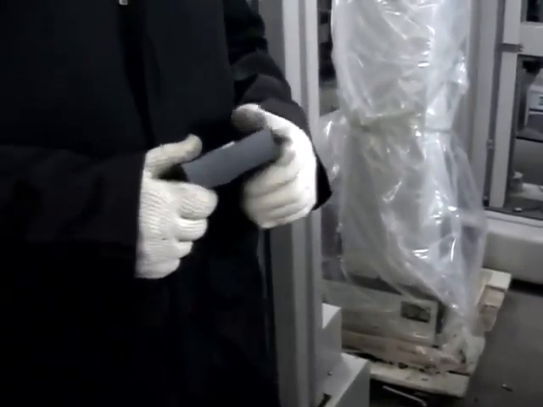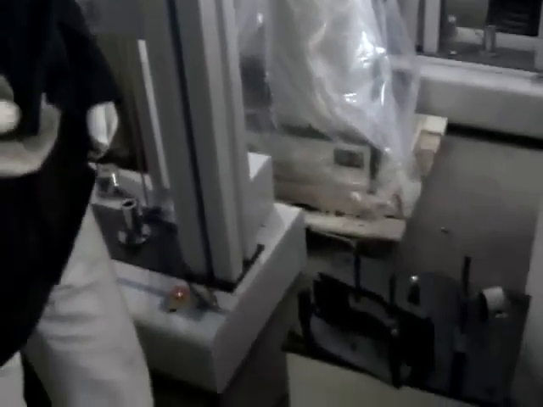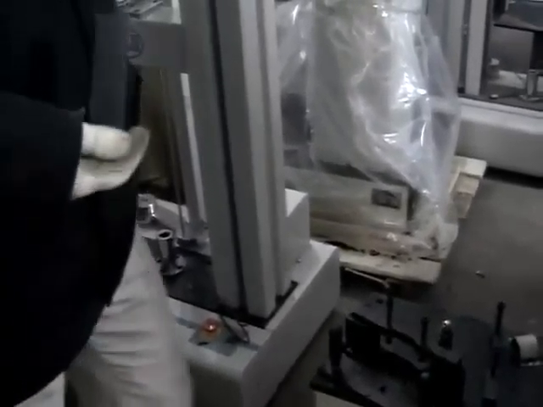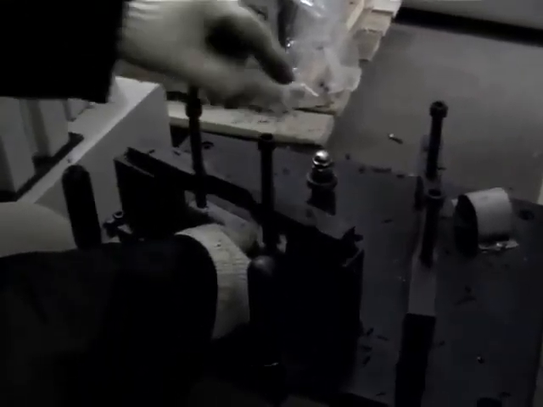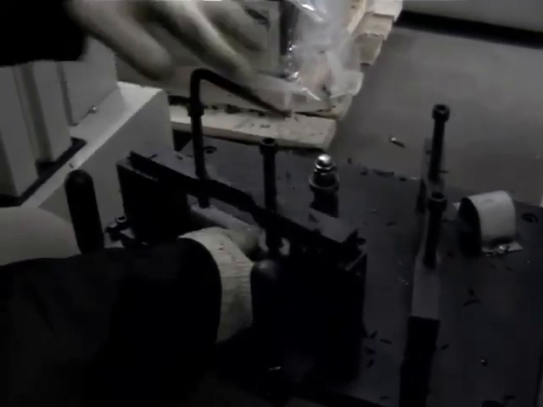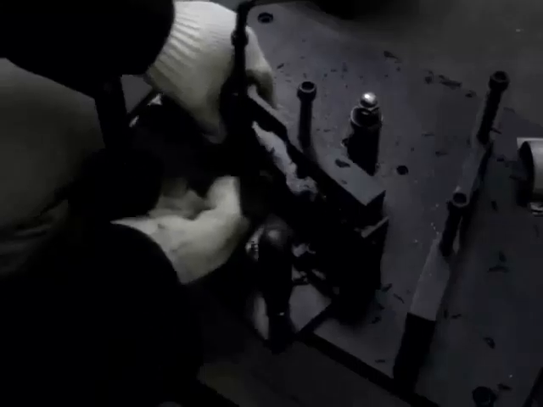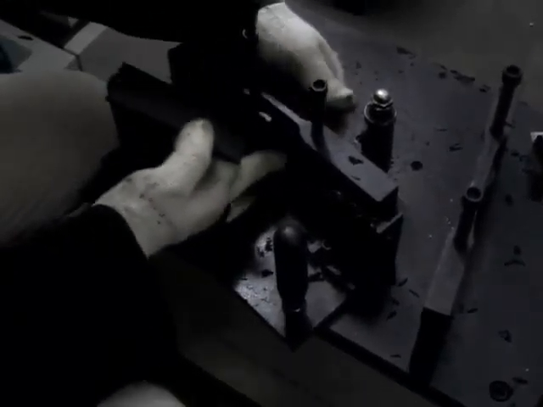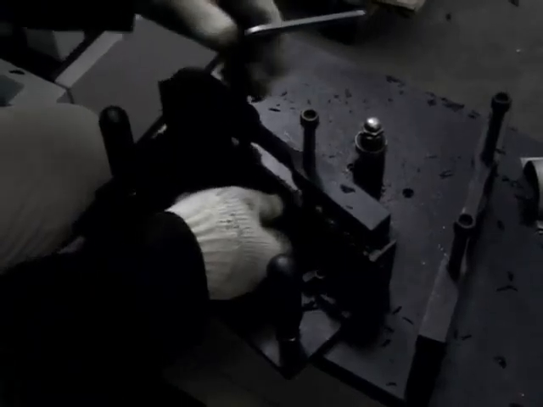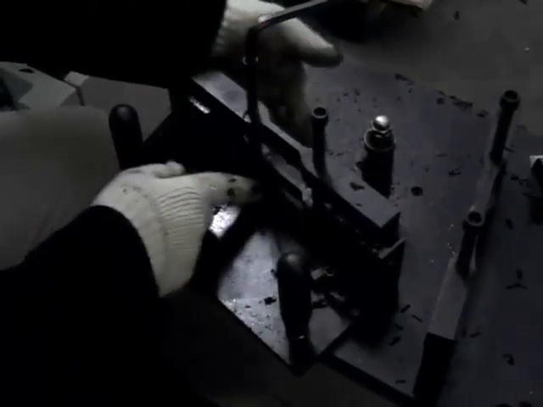To make a sample, we have 2 standards. One is A and the other is B. Now I want to make a sample as a B standard, and we will put the sample here and we'll close the bolts. We will put the sample inside the 2 plates here, just like this, and we'll tighten the plate.